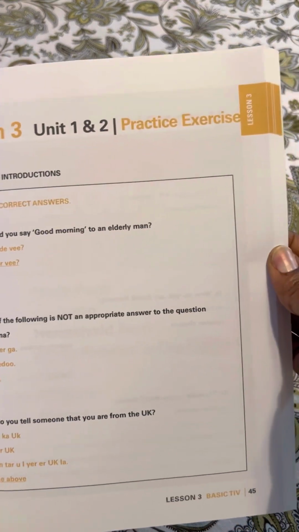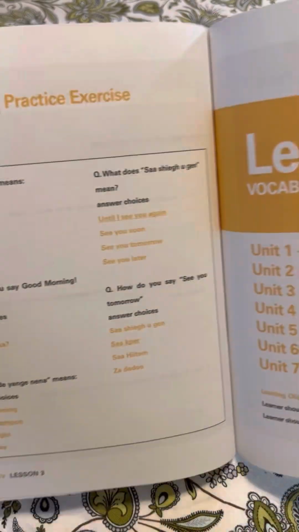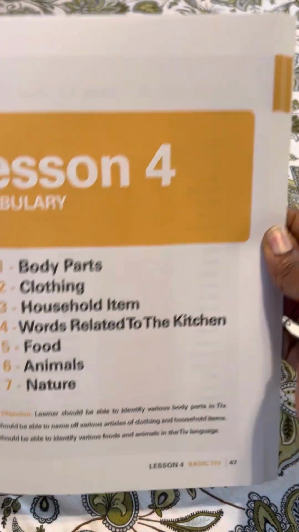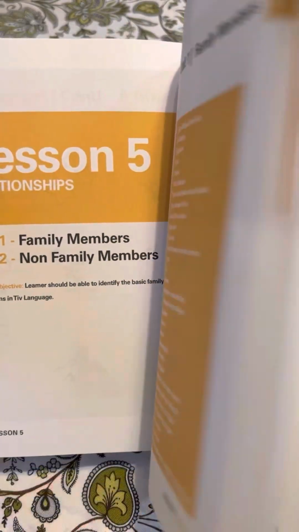And this is the practice exercise that you get with that. The practice exercise goes on, and then you move on to chapter 4. So you have to get the book to get the full experience.